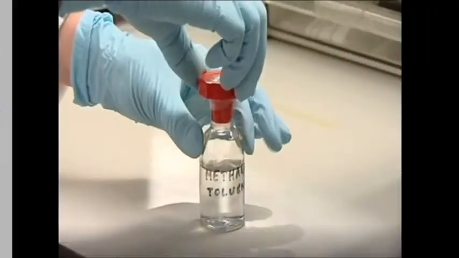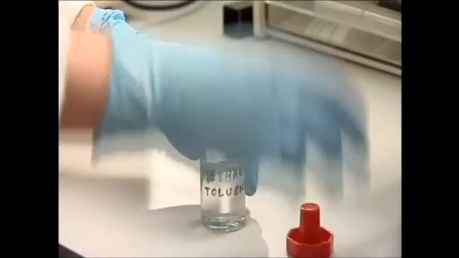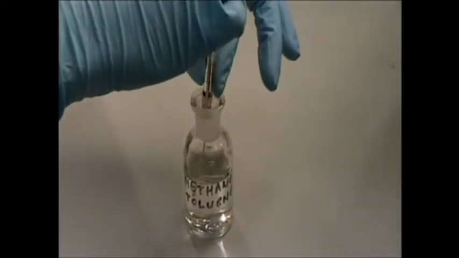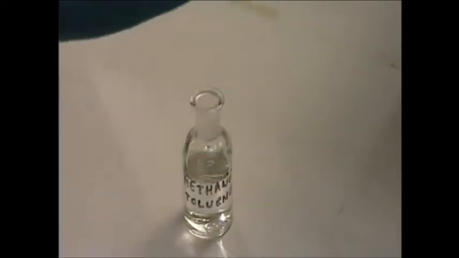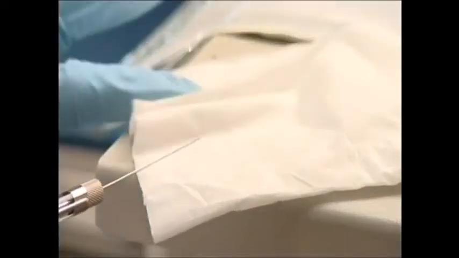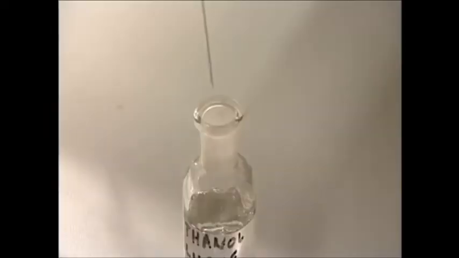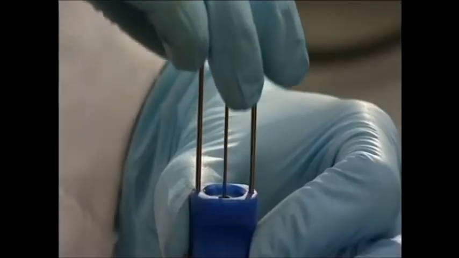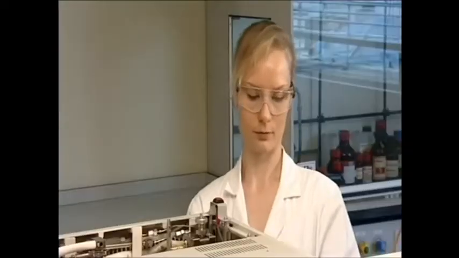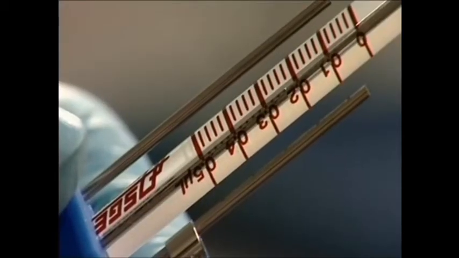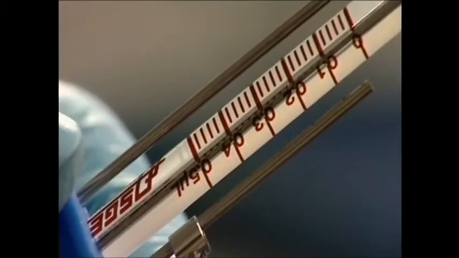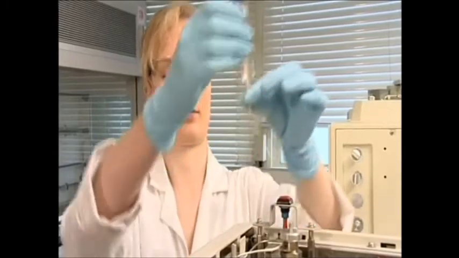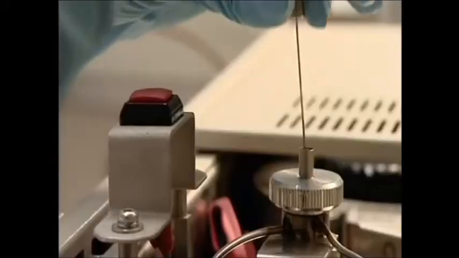Here, we will separate a mixture of methanol and methylbenzene. About 0.1 microliters is taken up in a hypodermic syringe. It is then injected into the inlet port through a self-sealing rubber disc called a septum.